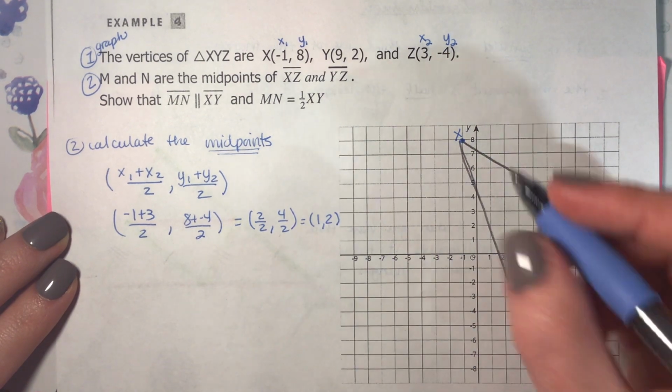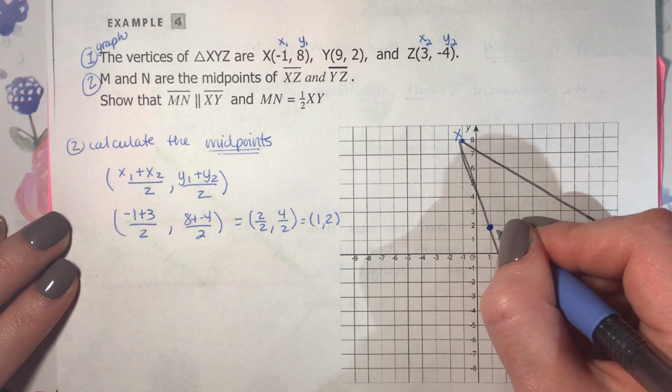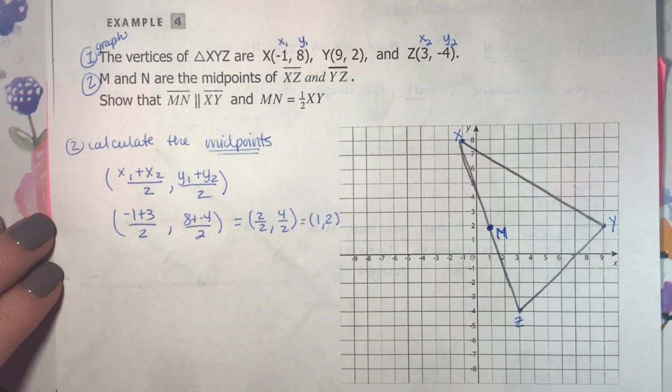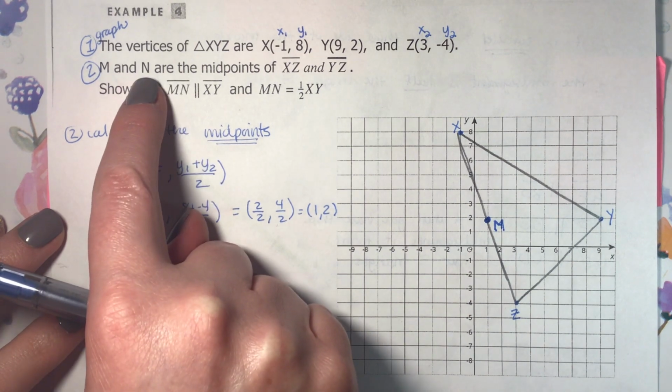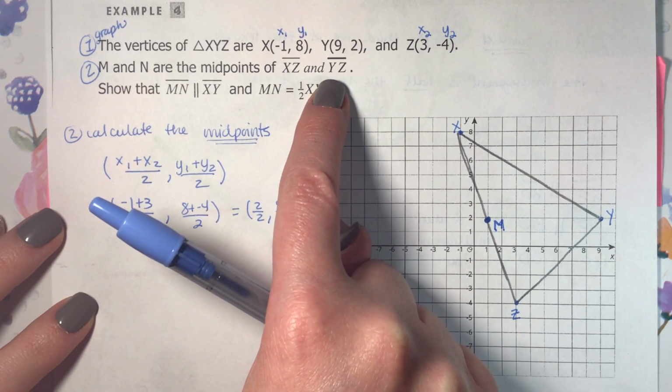So I'm going to graph it. It is over 1, up 2, so right here, and that's going to be point M. It's point M for us. I now need to figure out point N. Point N is going to be the middle of YZ.